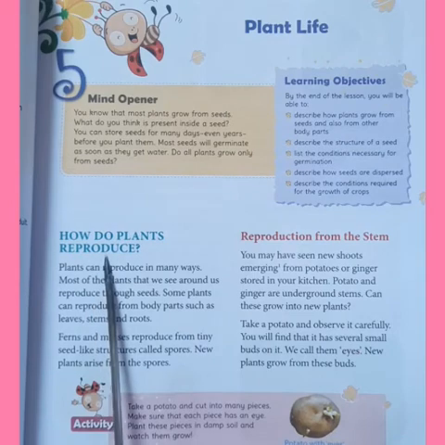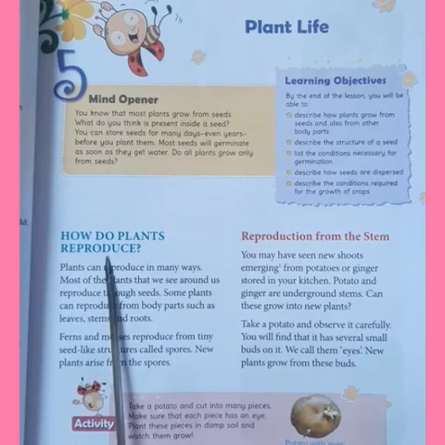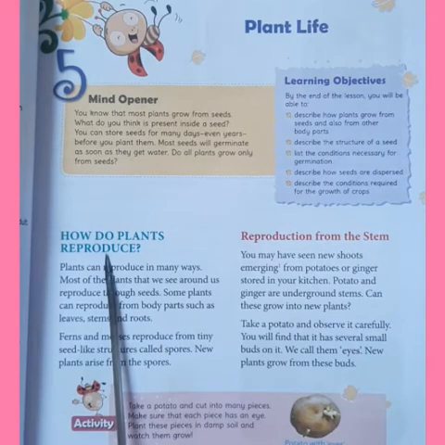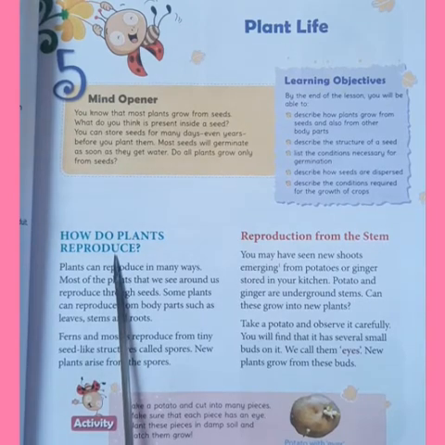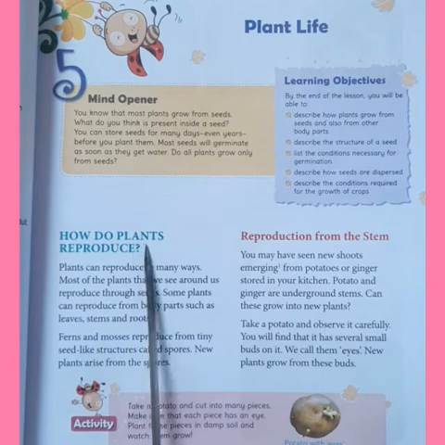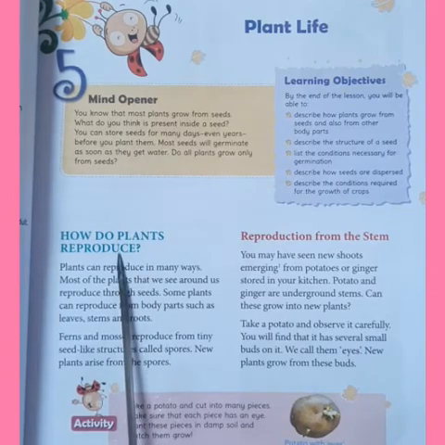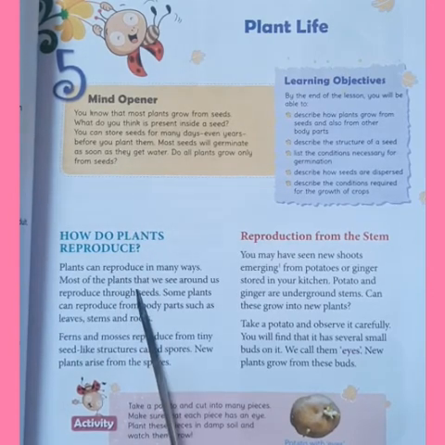First of all, how do plants reproduce? What do you mean by reproduction? Giving birth to young ones of its own kind, be it plants or animals, is known as reproduction. So, in this lesson, we are studying about plants. Plants can reproduce in many ways.